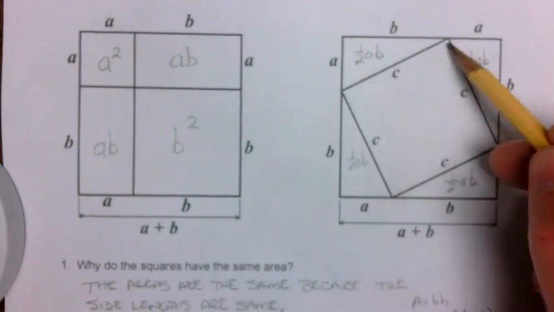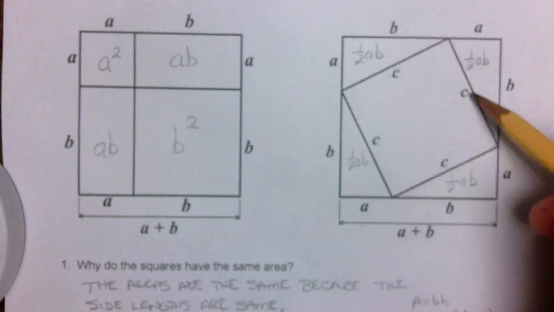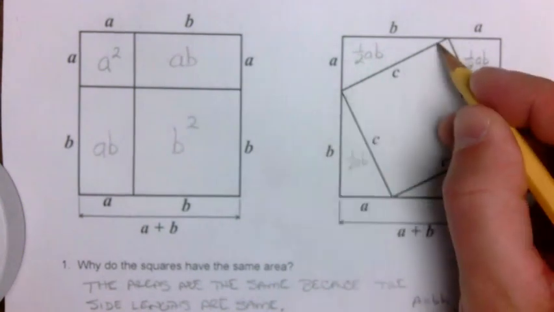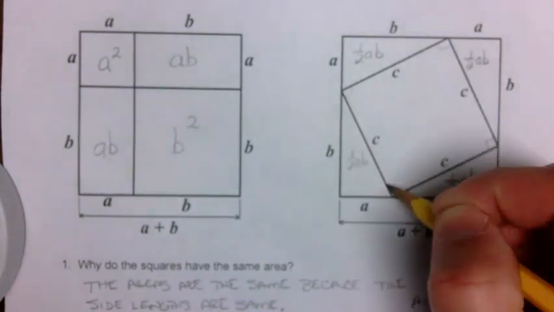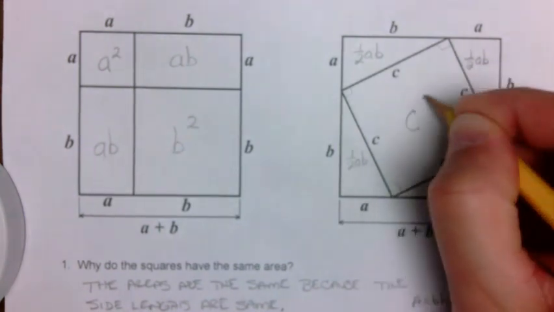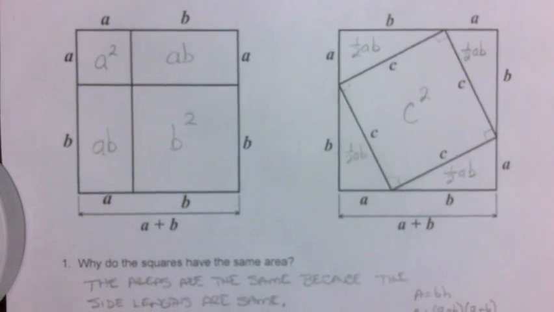And again, we have a c by c rectangle. Since the values are the same, it's actually going to be a square, and these are right angles. So I know I'm working with a square since the sides are the same. c times c, the area of this square is going to be c squared.